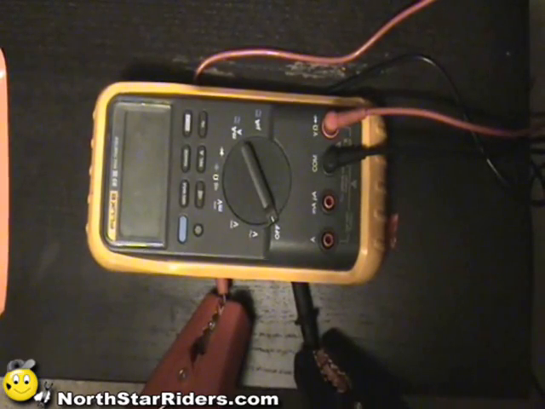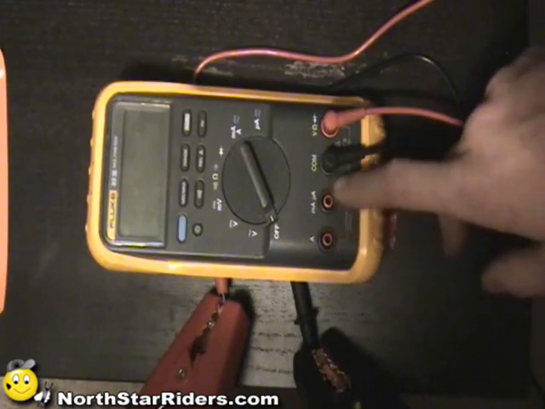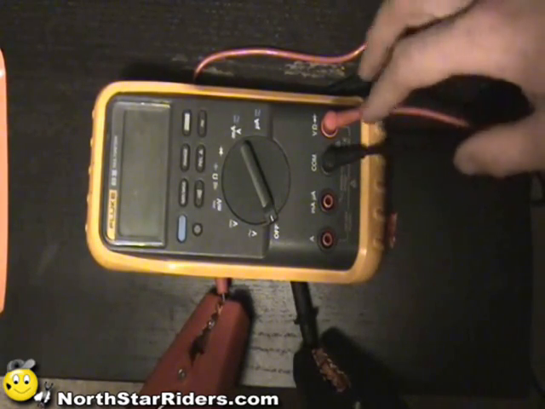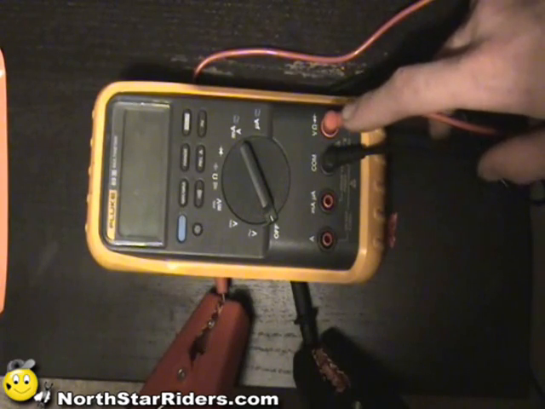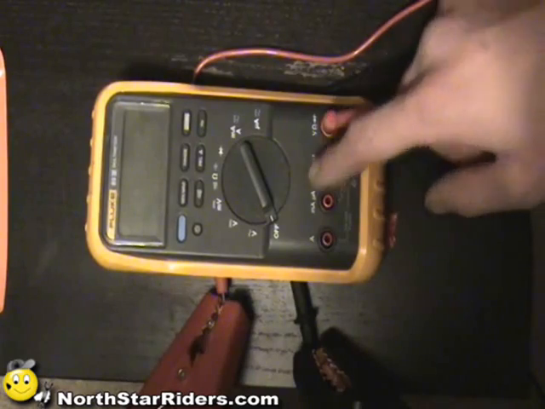Okay, this is a Fluke 83 we just got done replacing the battery in. You can see again we've got 4 ports, amps, milliamps, common, which is basically the ground. You've got volts and ohms on the same terminal over here. So this is where I want to be plugged into.